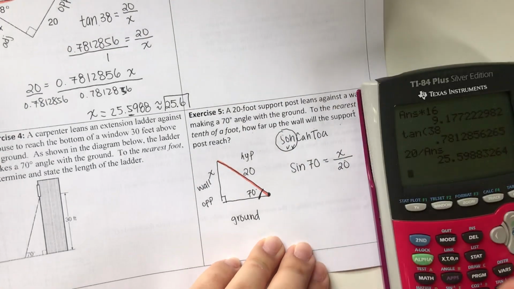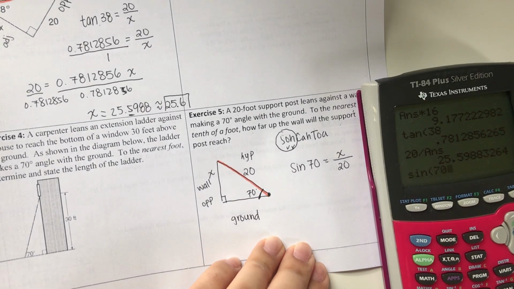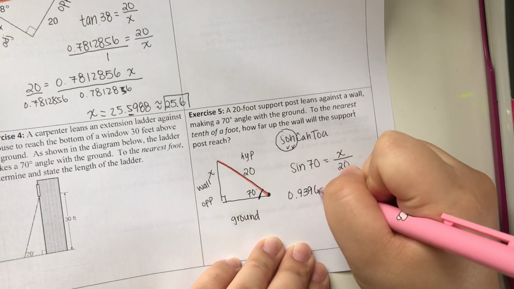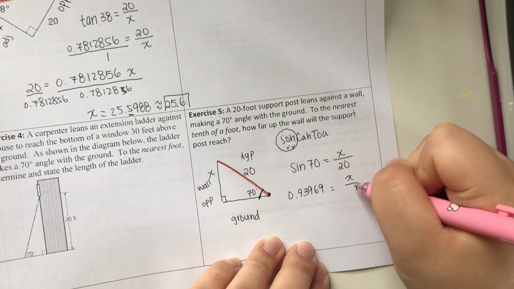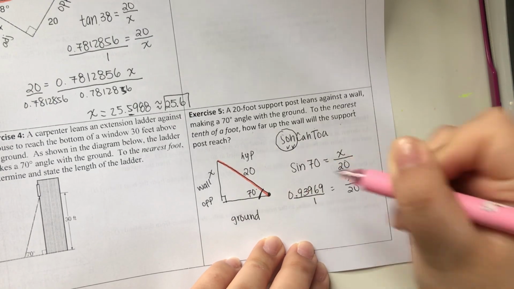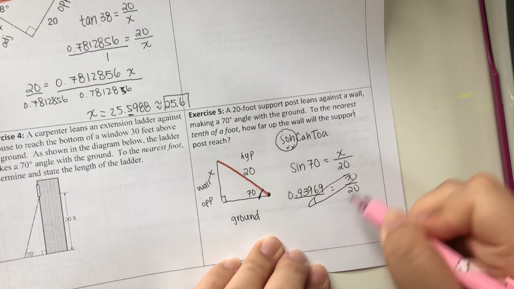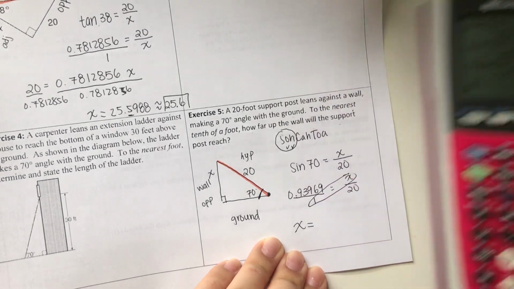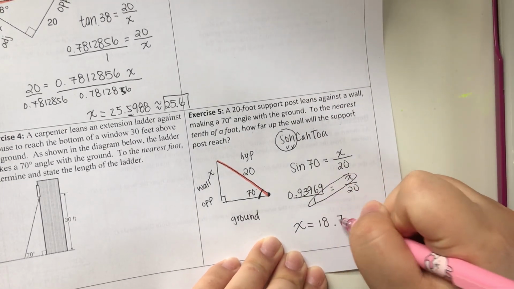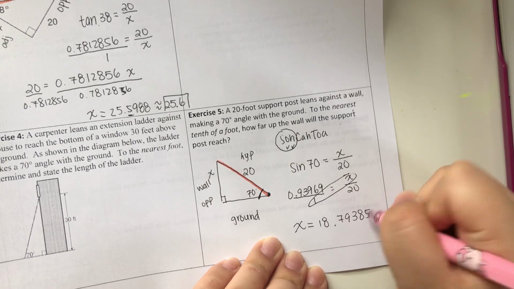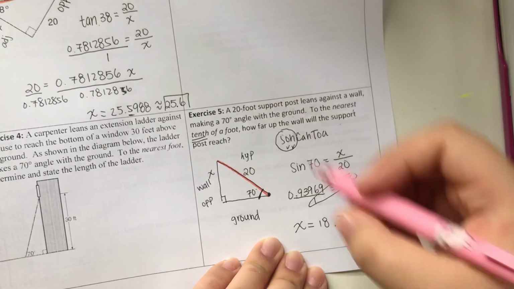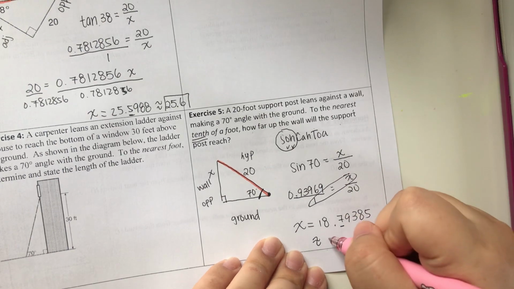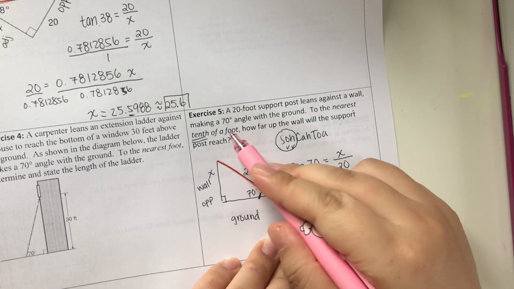So that means sine of 70 degrees is equal to 0.93969 equal to x over 20. Again, put a 1 on the bottom, cross multiply. X is going to be equal to this number multiplied by 20. My answer is 18.79385. I need to round it to the nearest tenth. So that means 9 is greater than 5. I need to round it up. This is 18.8 feet.